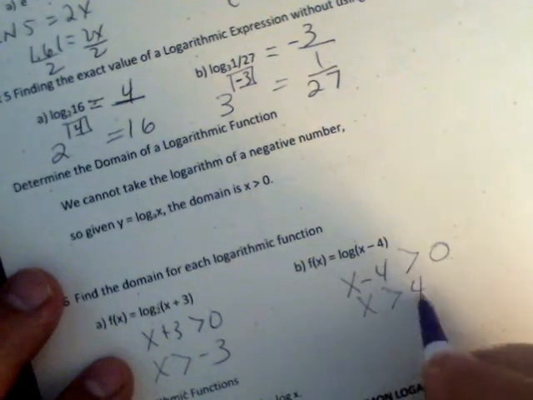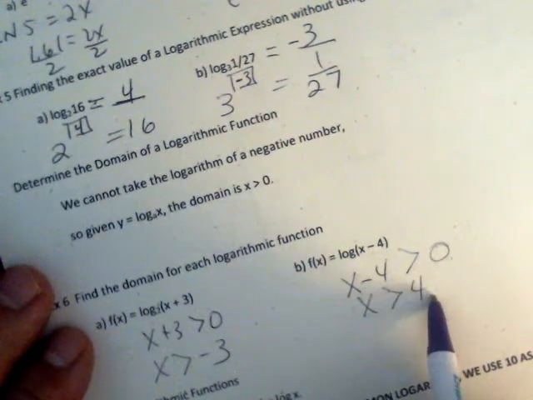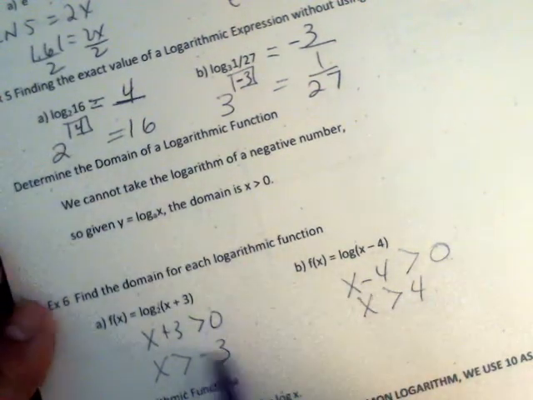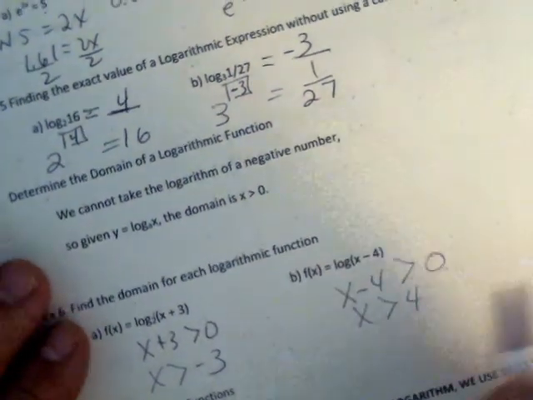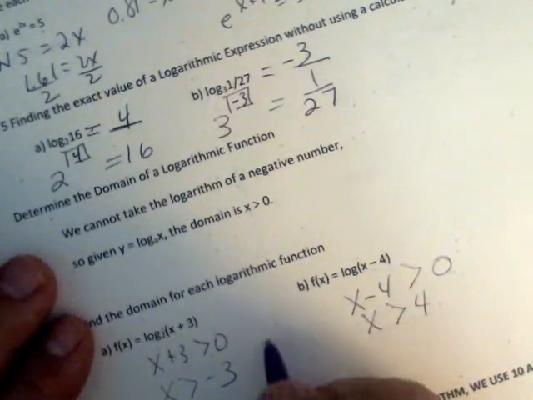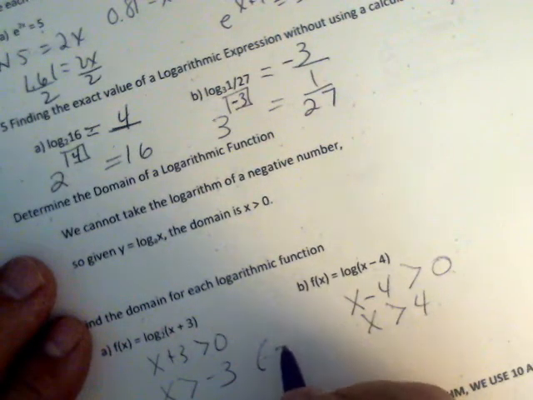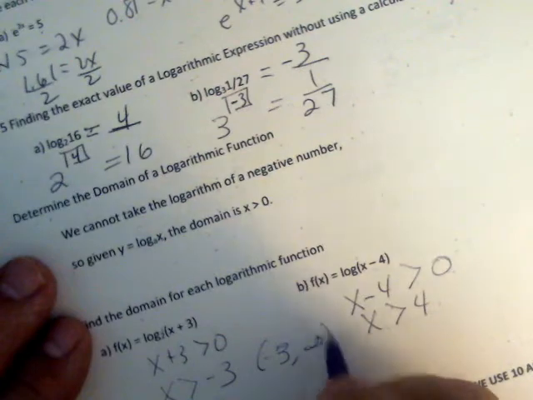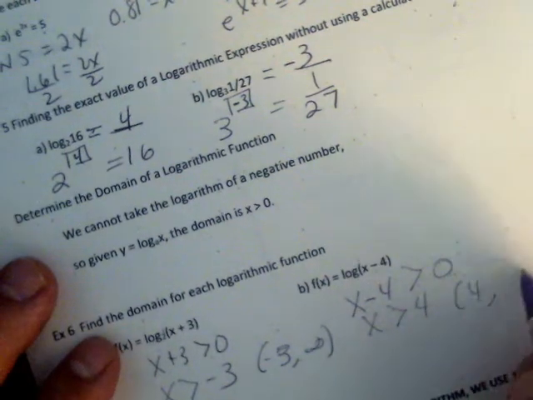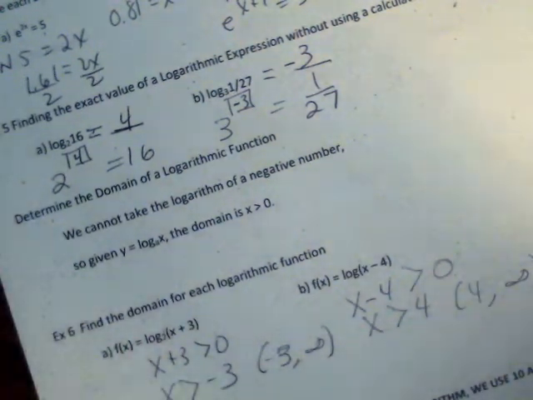So in order to satisfy that, x must be greater than 4. So these are my domains. And you can certainly, if you're wanting to do your domain, it would be negative 3 to infinity, and this one would be 4 to infinity.